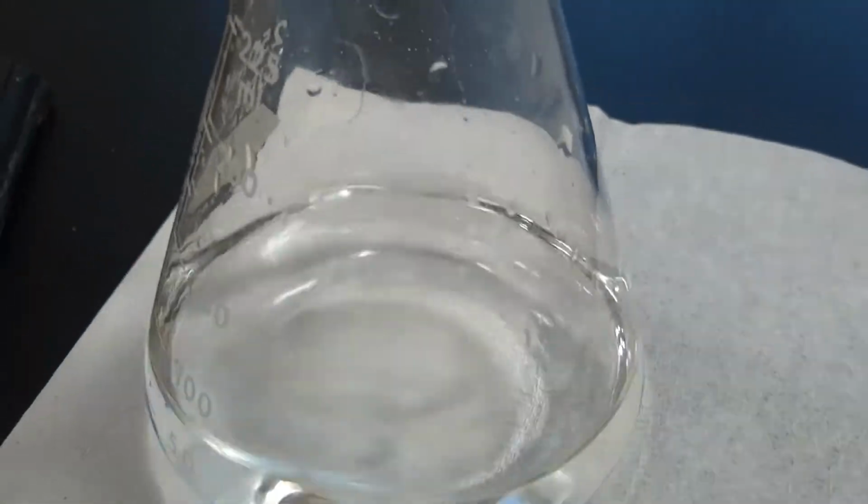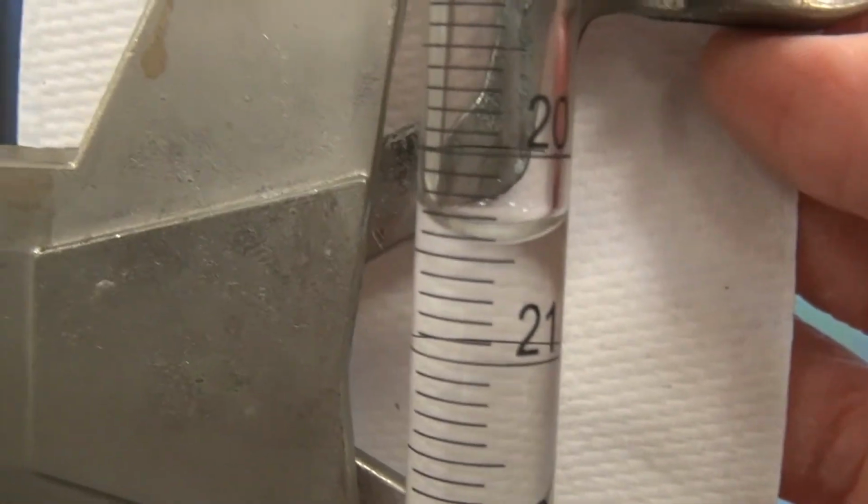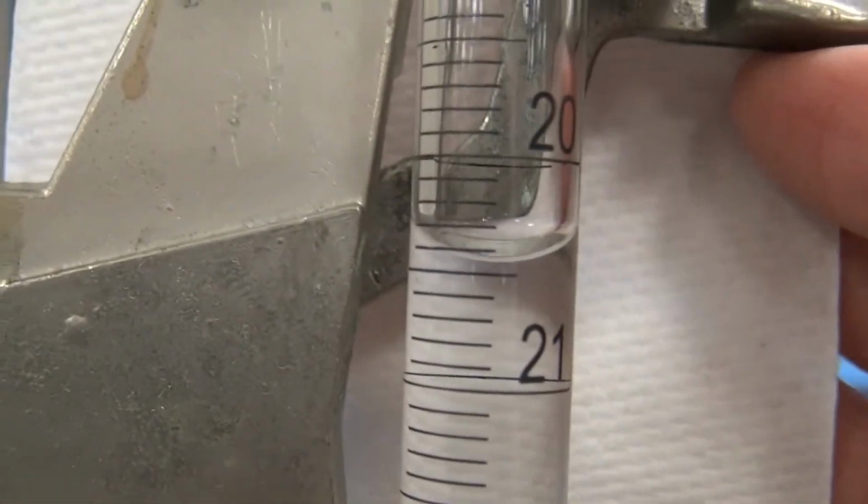I think maybe the next one or the one following is going to be it. Okay, so definitely get a good measurement on this one.